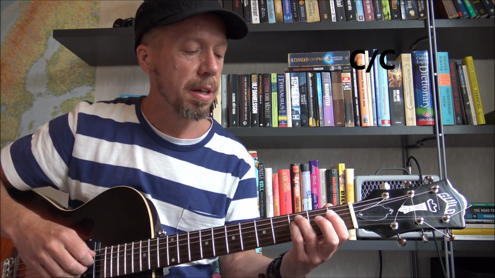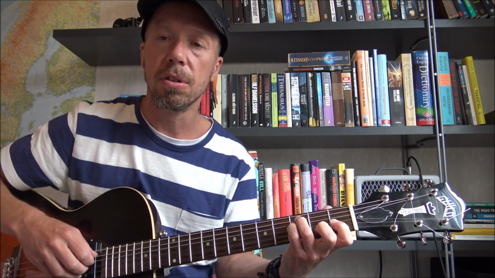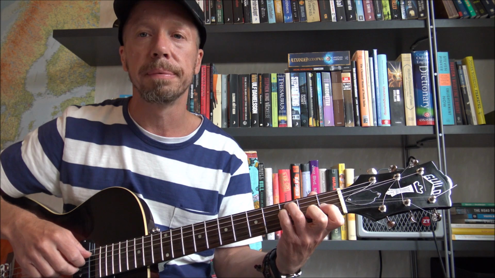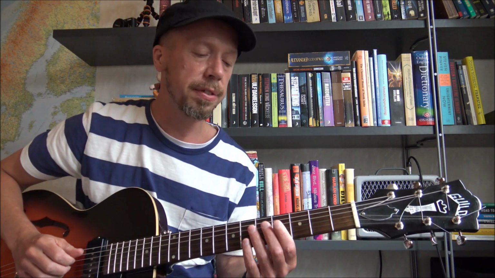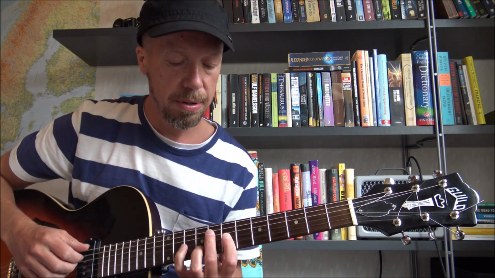Next up is D flat over C. Now already we're in what he calls a less obvious seventh chord, because it is actually just an inversion of D flat major 7.